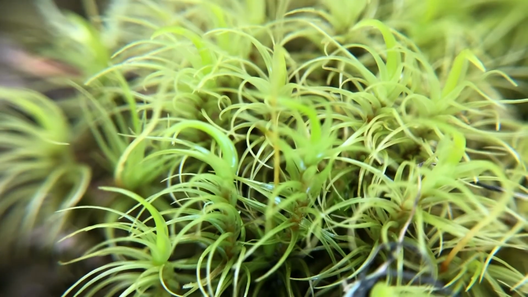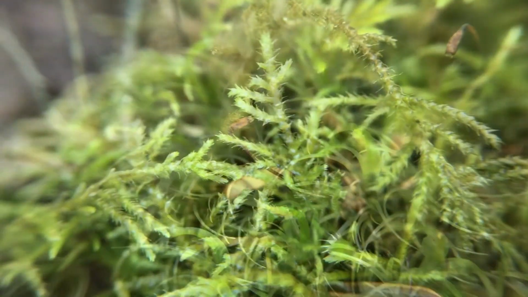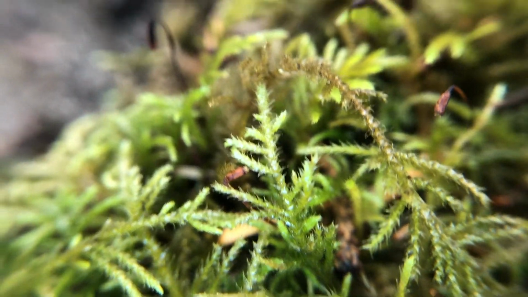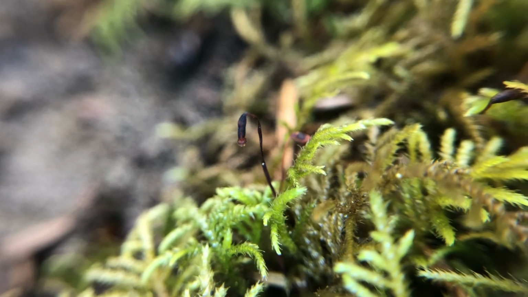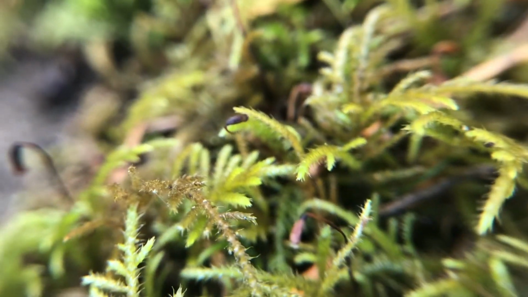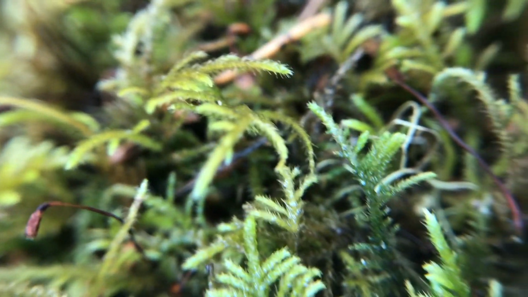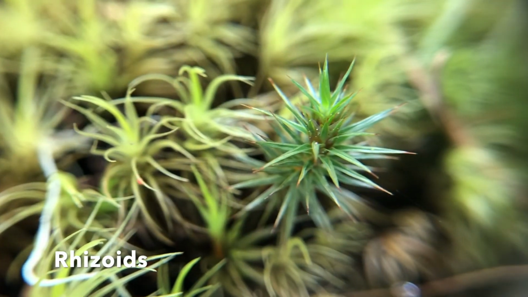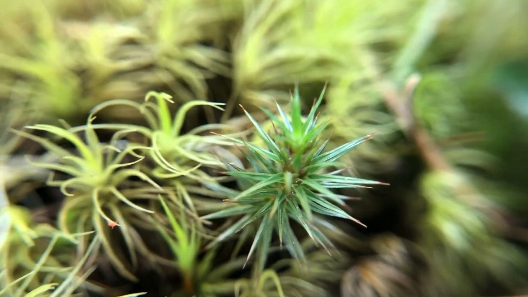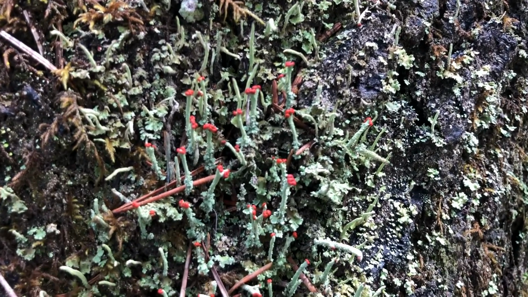So, what is a moss? A moss looks a little more like a plant because it is a plant, but they have some major differences. They are non-vascular, which means they don't have a special tissue that other plants have to conduct water and minerals. And instead of seeds and flowers, they produce spores. And instead of roots, they have rhizoids. Whoa, let's have a closer look at these guys.